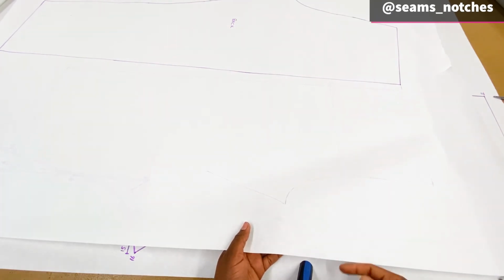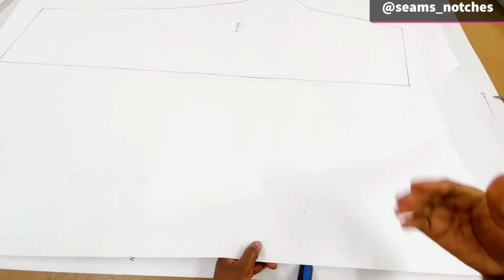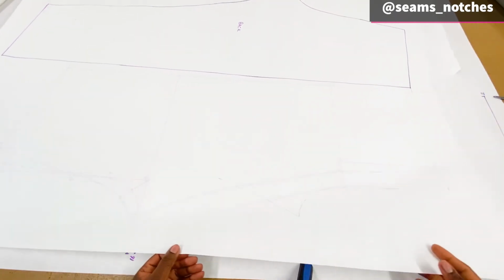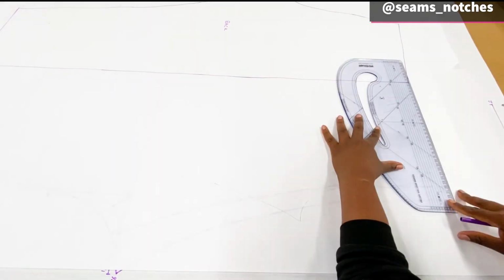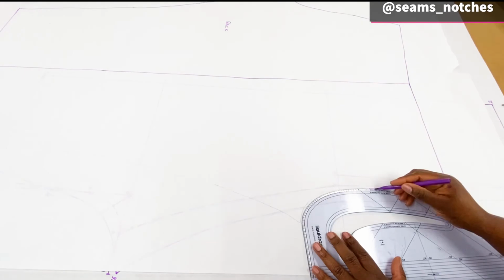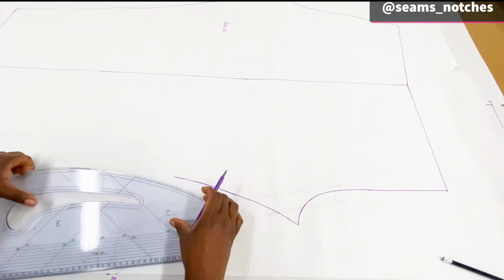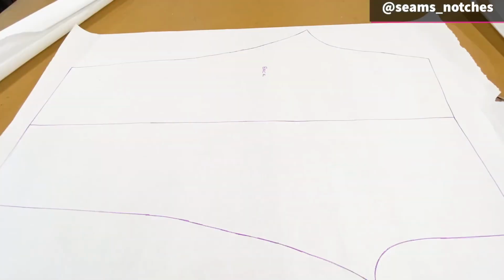Then I am going to go ahead using my ruler to smoothen all the lines, and we now have our front pattern piece and our back pattern piece. I'm just going to go over this with my marker so you can see it. Now we have our one-piece men's trouser pattern block ready.